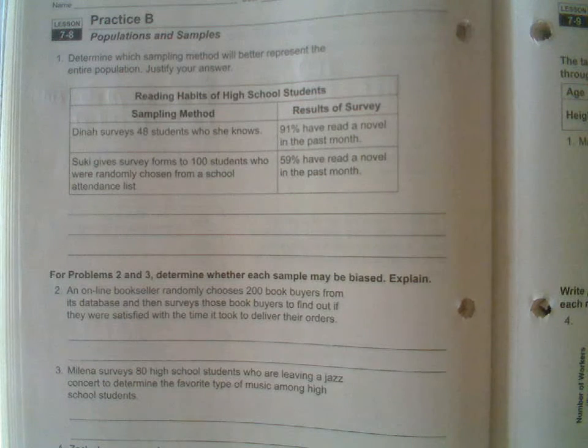This is the homework helper for Workbook 7-8, Populations and Samples.